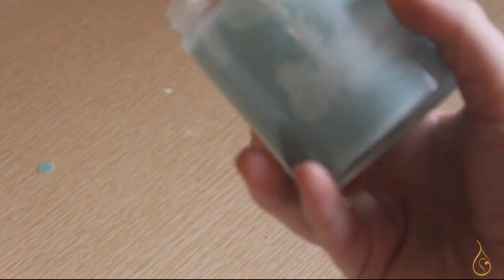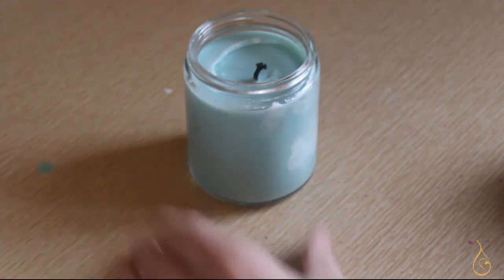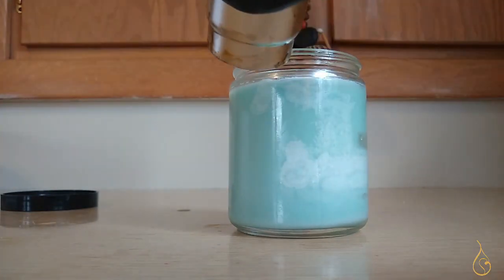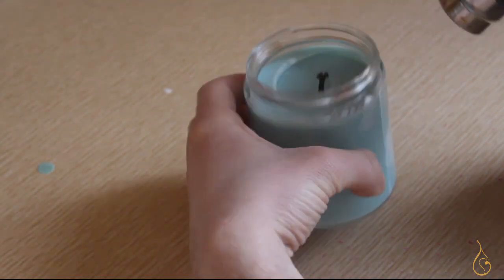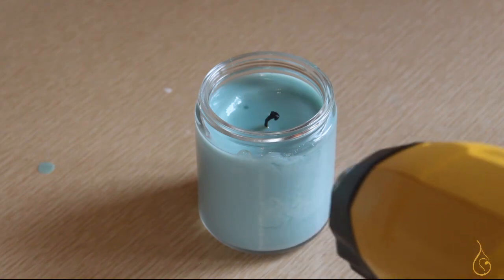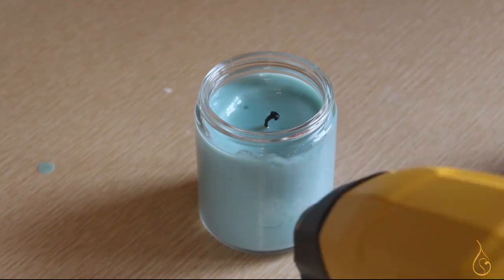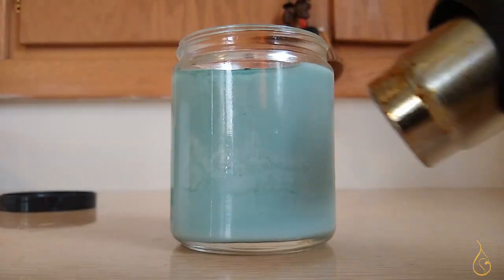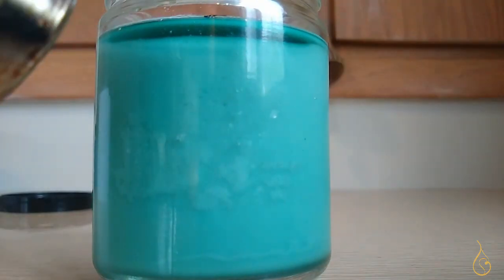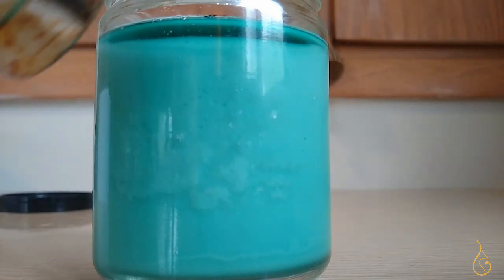Here I am with a heat gun, just running it over the sides. You have to make sure that when you use a heat gun that you melt the very top layer, and then as you heat the sides, kind of lightly over time, it will form what looks like bubbles that rise to the top and escape the candle. And when you're done, the whole candle will appear like it doesn't have any frosting, and it doesn't.